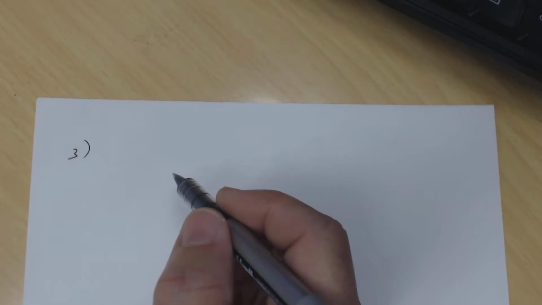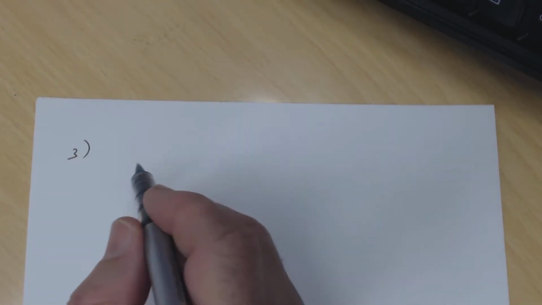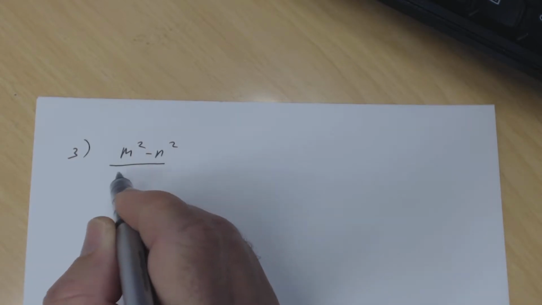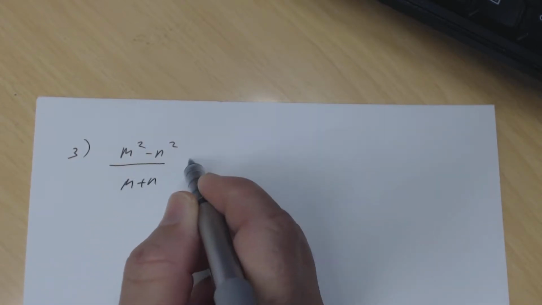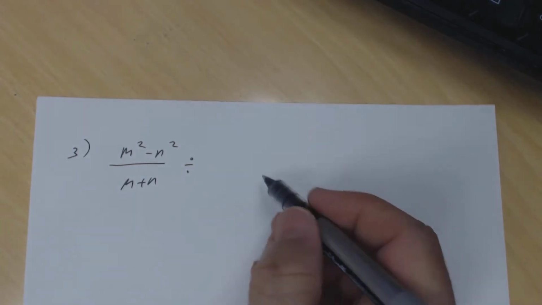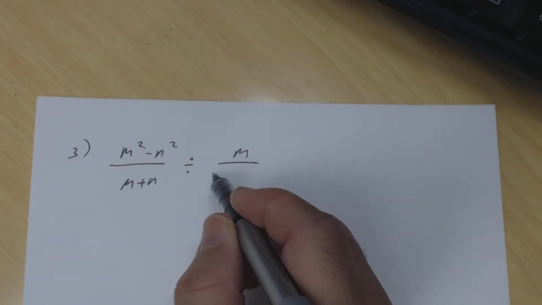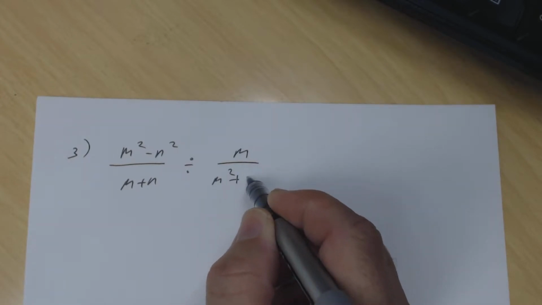All right, number 3, let's suppose we had m squared minus n squared divided by m plus n, and that fraction is being divided by m divided by m squared plus mn.